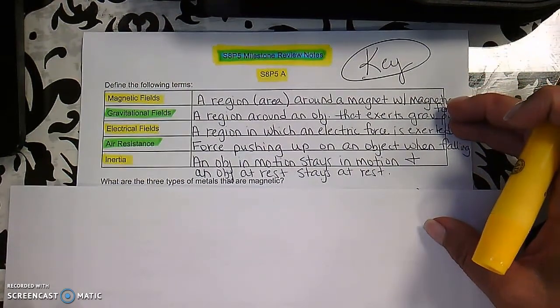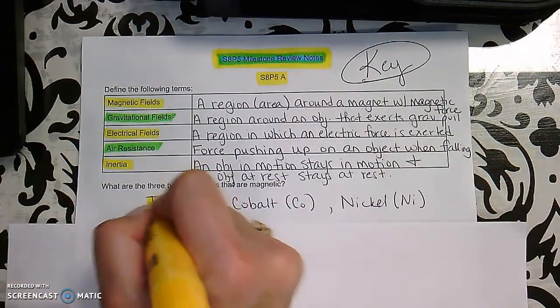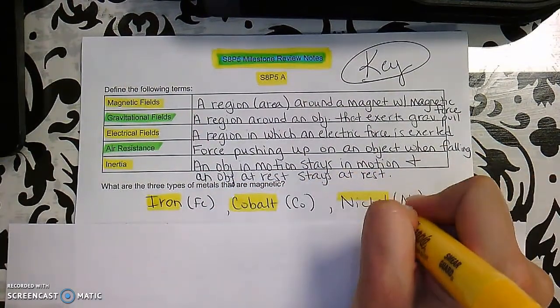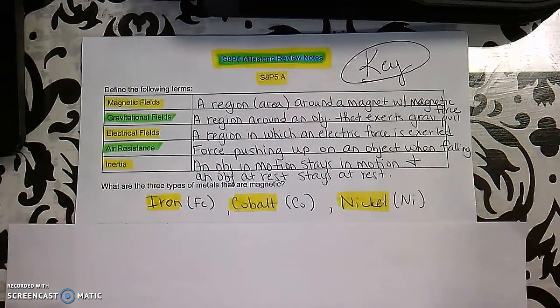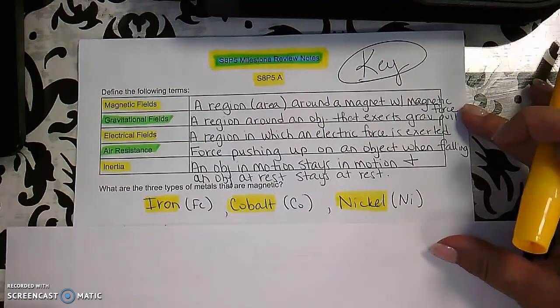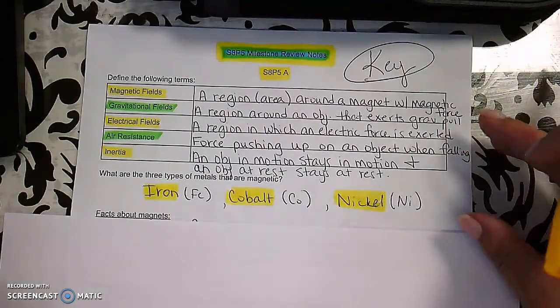All right, so what are the three types of metals that are magnetic? We have iron, we have cobalt, and we have nickel. And I had a student a while back that called them Fifi, Coco, and Nini, and that's how he remembered them. And I'll forever remember him for that.